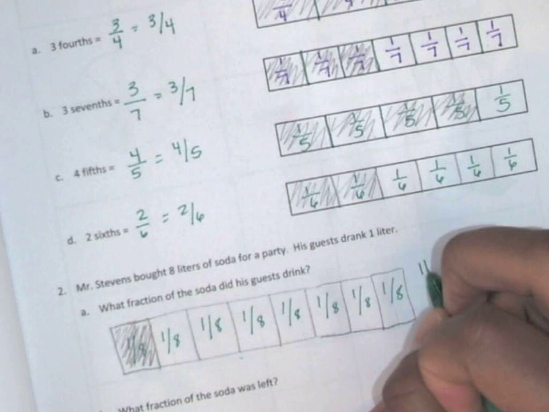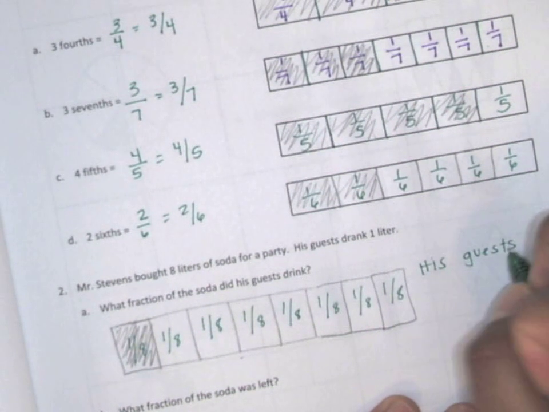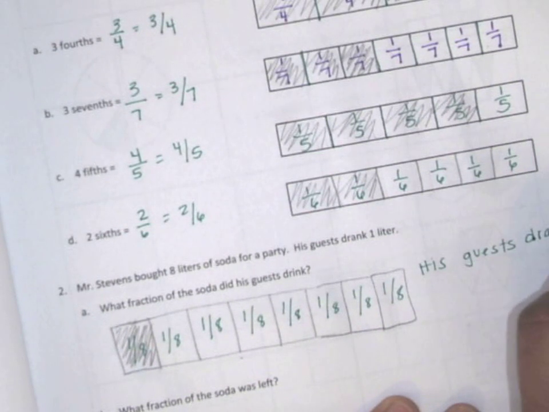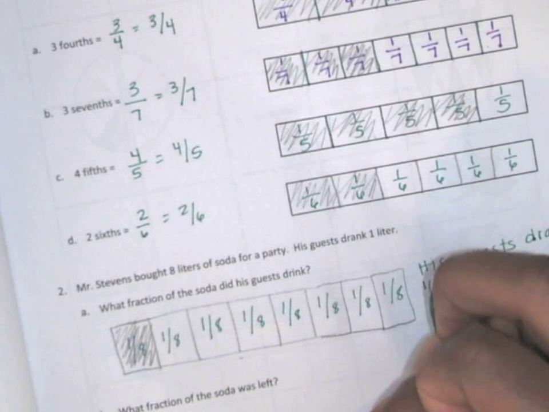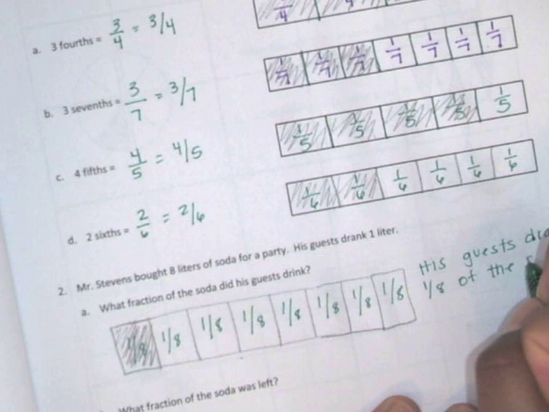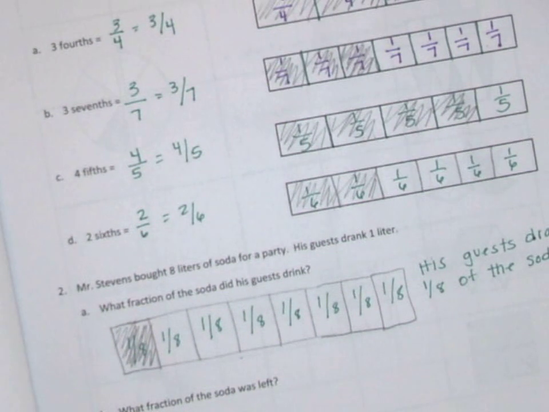So, his guest drank 1/8 of the soda. Okay, just one simple sentence. His guest drank 1/8 of the soda.